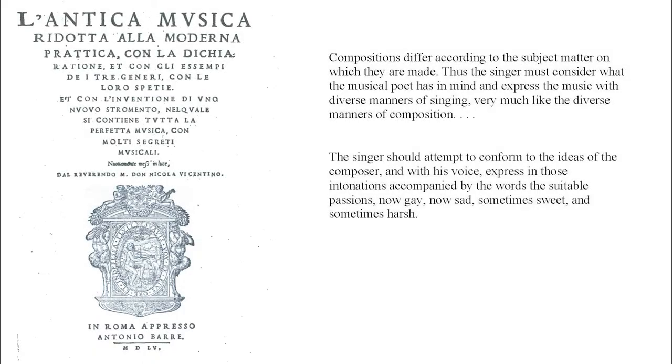Nicola Vicentino writes in the chapter entitled Rules for Singing in Concert Any Kind of Composition in his 1555 treatise L'Antica Musica, compositions differ according to the subject matter on which they are made. Thus, the singer must consider what the musical poet has in mind and express the music with diverse manners of singing, very much like the diverse manners of composition.